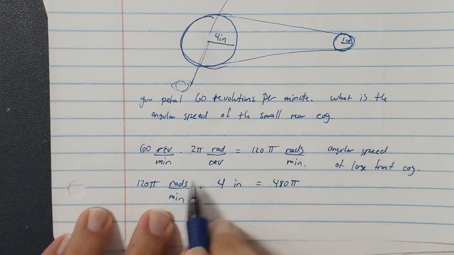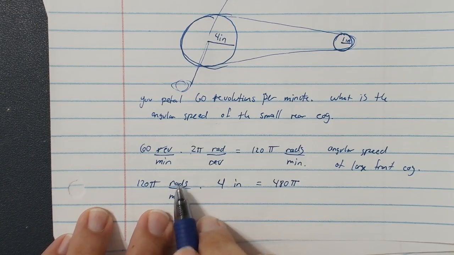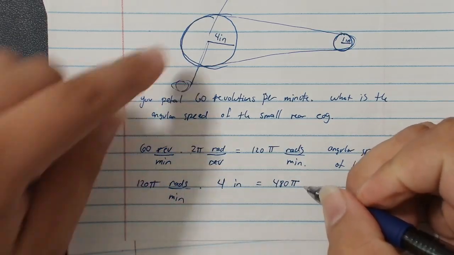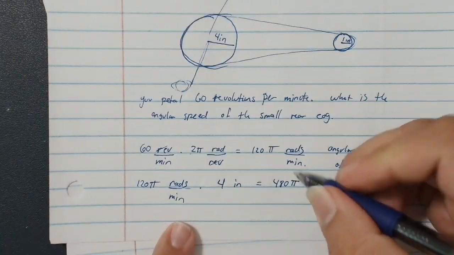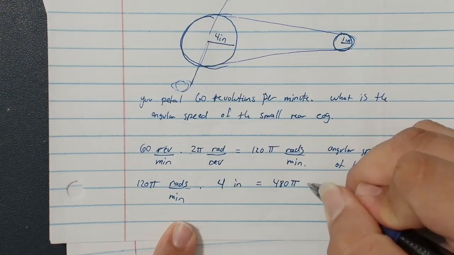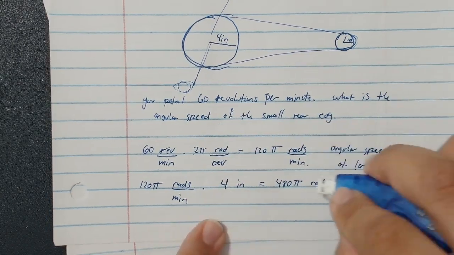And again, radians aren't actually a measure. They're just kind of a placeholder. So here this is blank per minute, so the inches take the place of that blank. So the linear speed of this wheel, which means it must be the linear speed of the chain, is 480 pi radians. Oh, sorry, not radians. Inches per minute.